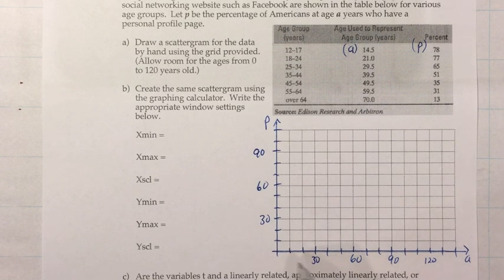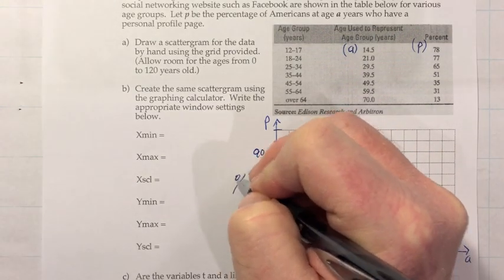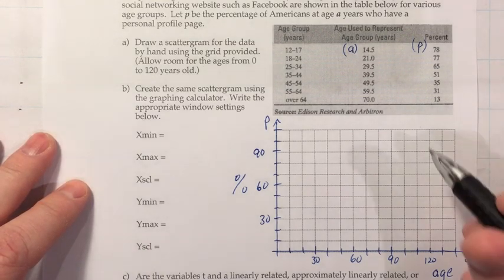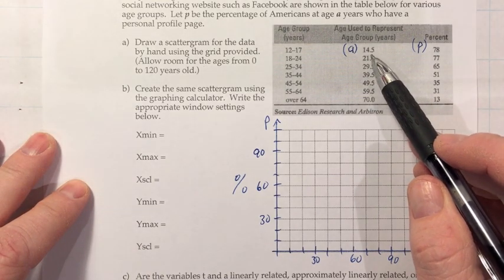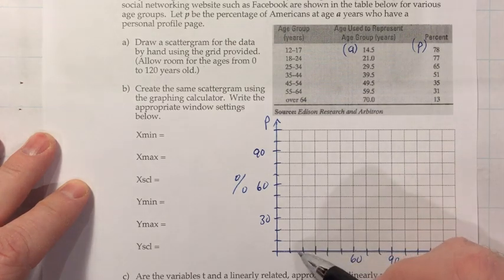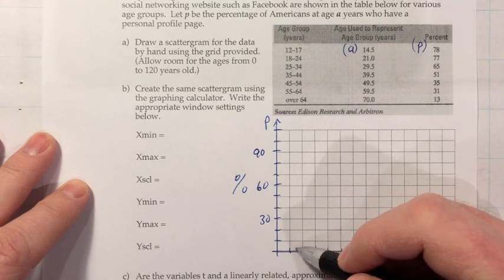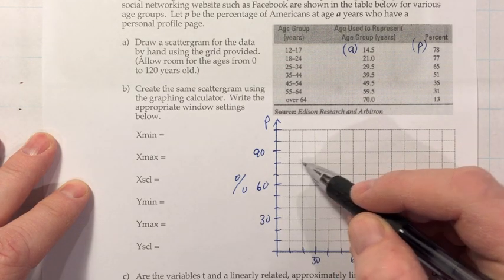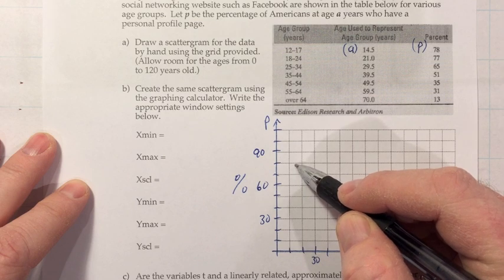Because the numbers are so similar on both sets of axes, I'll go ahead and label these two. So this is age and this is percent. Hopefully that'll help us keep them straight. And then we're just going to start plotting those ordered pairs. So 14.5 and 78. 14.5, roughly halfway between 10 and 20, so I'm going to go about halfway. And up to 78, this is 60, 70, 80, so 78 would be right about there.